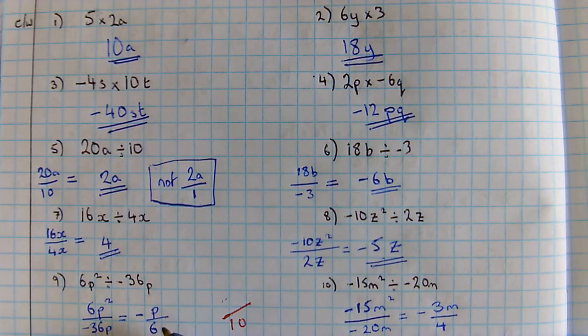It gets more difficult as we get on to 9 and 10. I should have got, when I simplify here, a negative answer because I've got a positive divided by a negative. 6 goes into both 6 and 36, so it goes in 1 on the top and 6 on the bottom, and p squared divided by p gives me p. For the last one, I should have got minus 3m over 4.